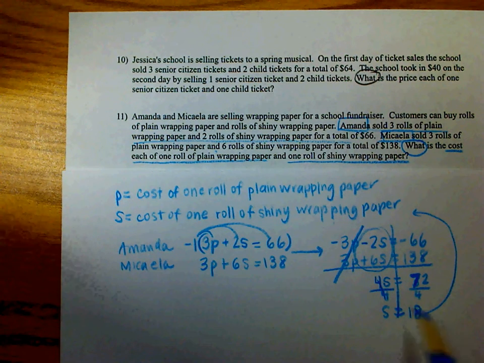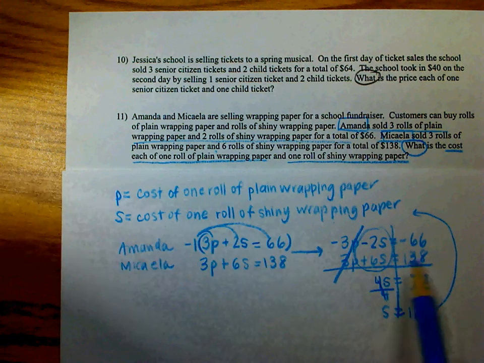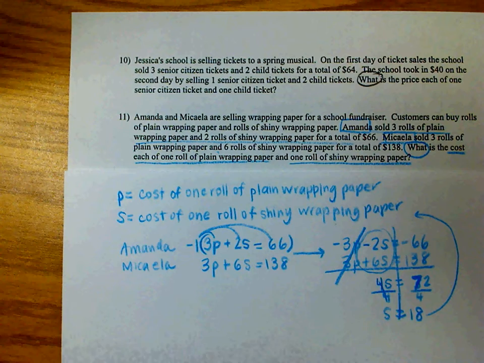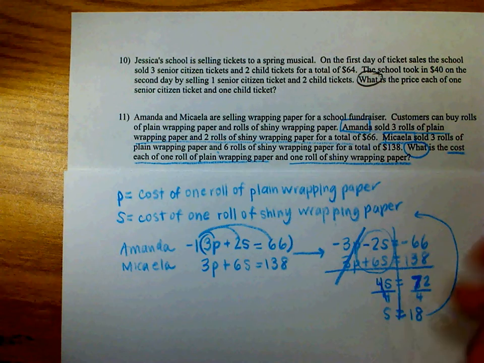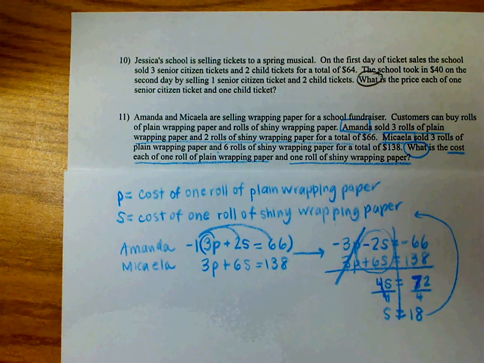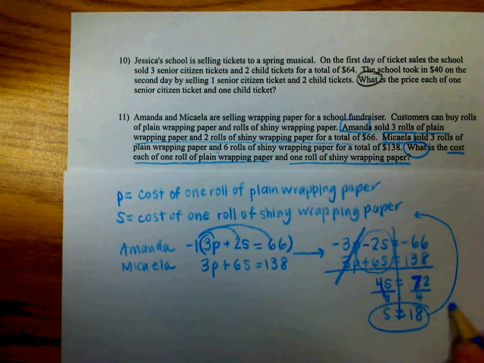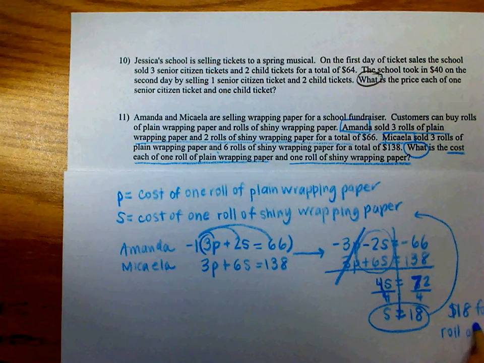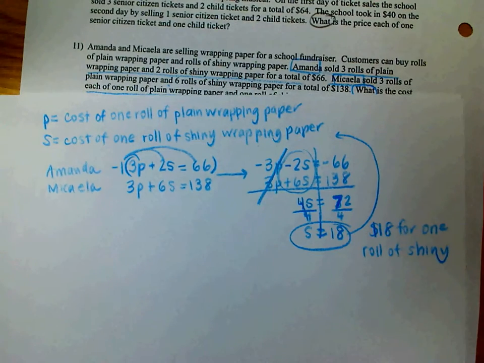But I almost want to go back and be like, is it really 18? So let me just double check. So -3p minus 2s, okay, that was all right. Okay, and I'm going to double check this calculation. So -66 plus 138, or 138 minus 66, is 72. And then that is 4. Yep. So divide by 4. That's just expensive shiny wrapping paper. So this is going to be $18 for 1 roll of shiny. I'm going to just leave it at that for now. $18 for 1 roll of the shiny wrapping paper.